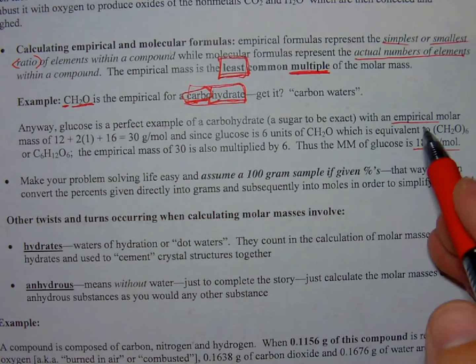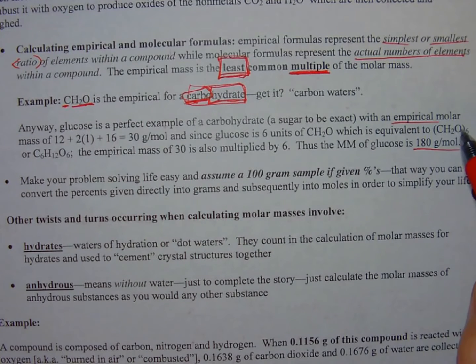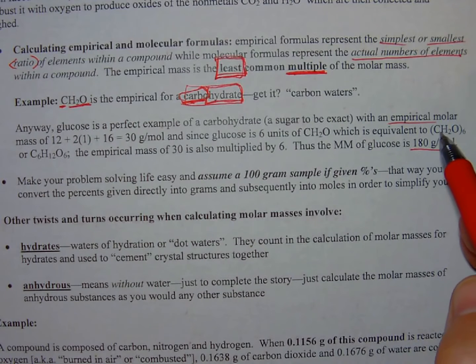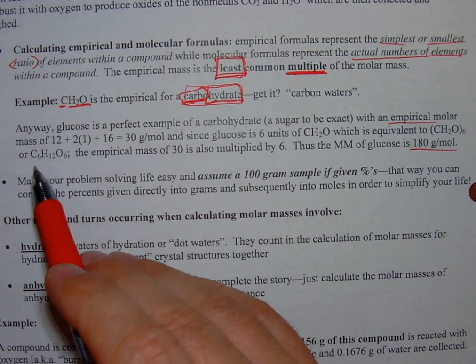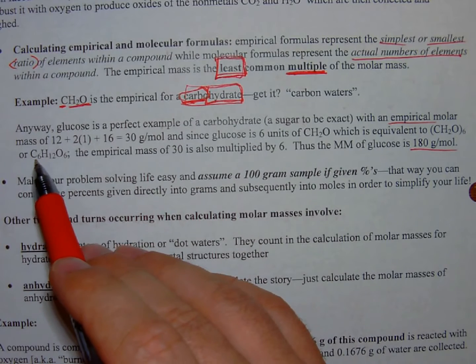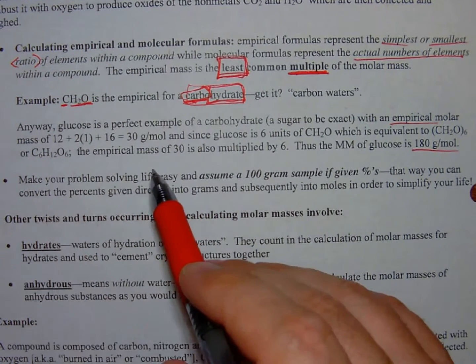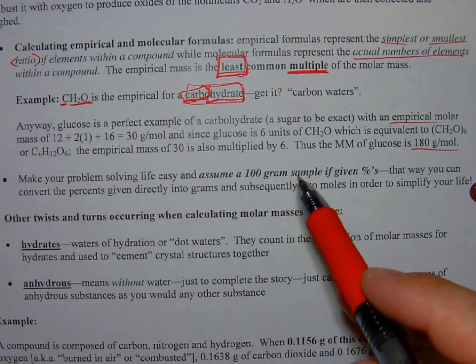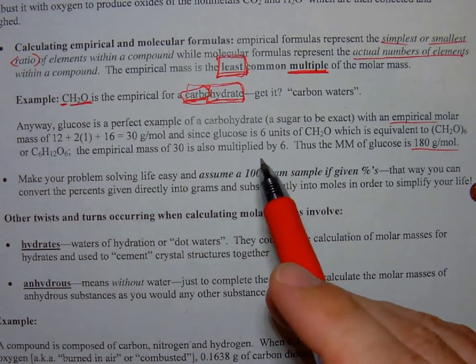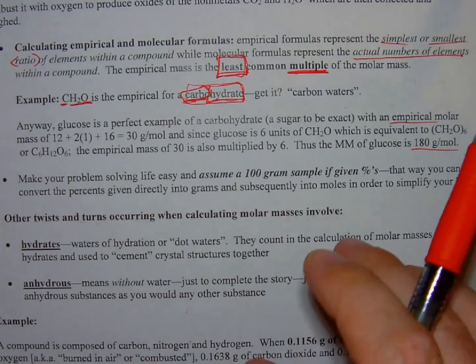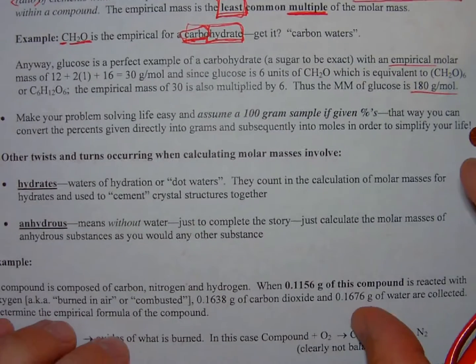And we can write that as we have our generic carbohydrate, and we need 6 of them, AKA what you're probably more familiar with is C6H12O6. All right? And so we're taking that empirical molar mass and we're multiplying it by 6 to get the molar mass of glucose, which is 180 grams per mole.